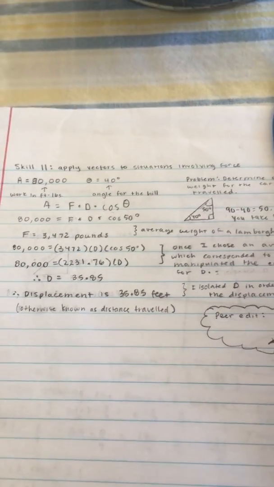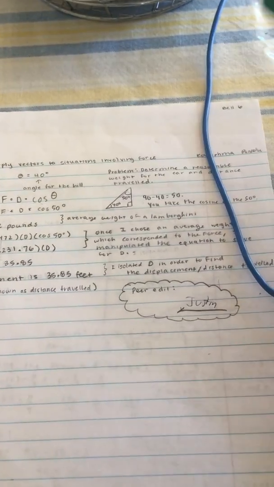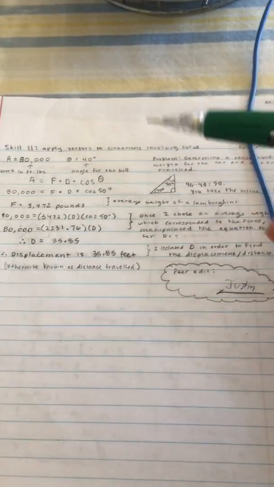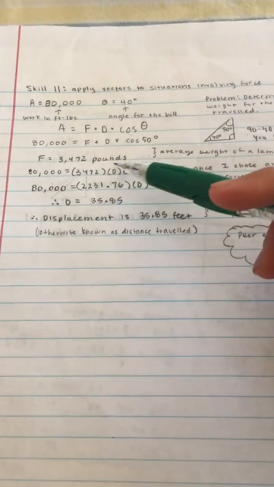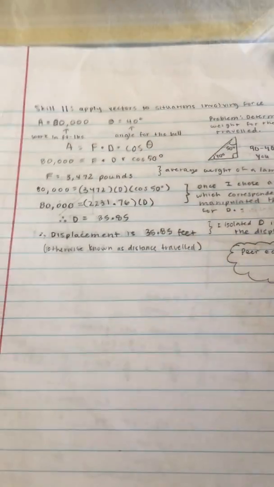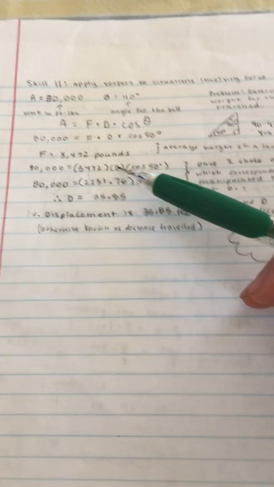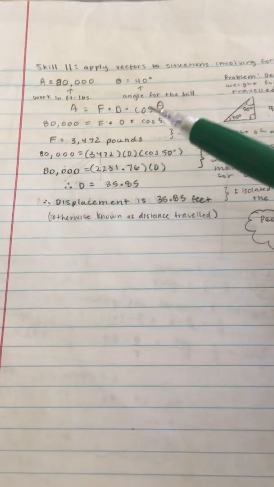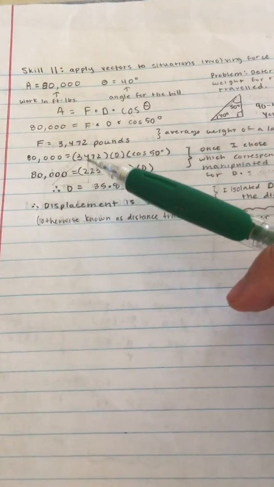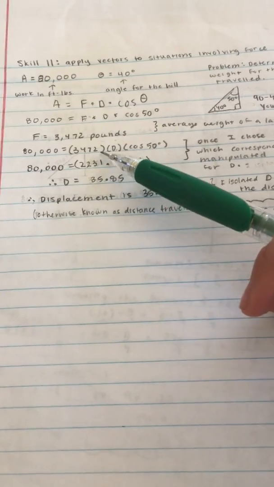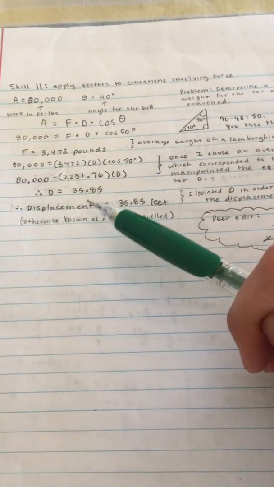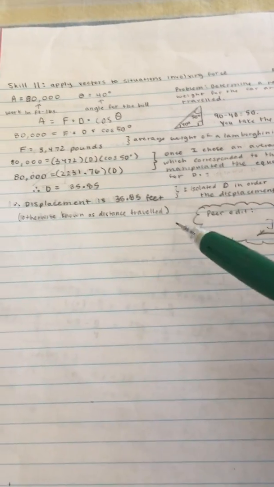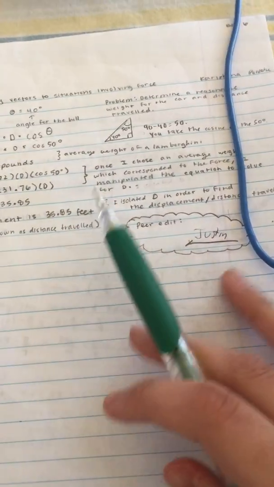What I essentially did is I looked up the average weight of a Lamborghini. You could choose the average weight of a car, it doesn't really matter. And I made that my force in pounds. Then all I had to do was solve for the displacement, which is D, and I did that by isolating the variable, first multiplying 3,472 times the cosine of 50, and then dividing 80,000 by that number, and I got the displacement to be 35.85 feet, which is known as the distance traveled.